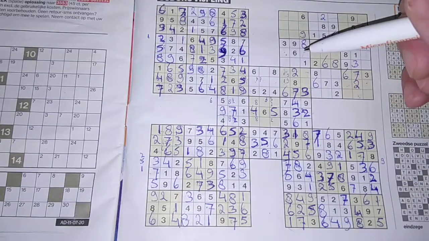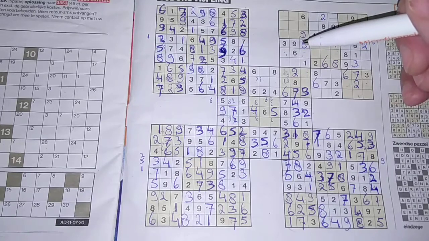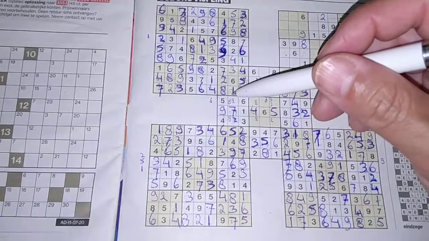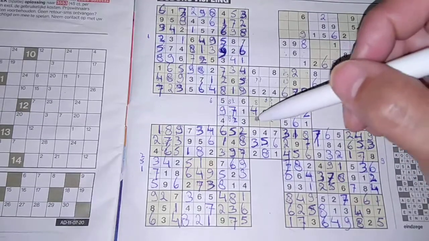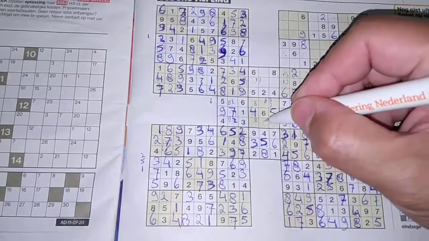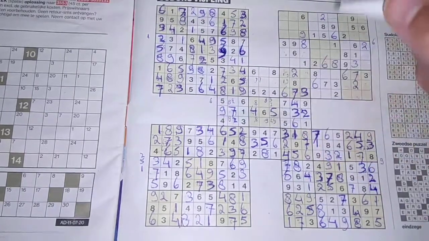6, the 5, the 9. The 9, we have a 9 in this row. So the 9 could be in these 3 boxes. We see here 9, no 9 there. The 9 could be in these 2 boxes.